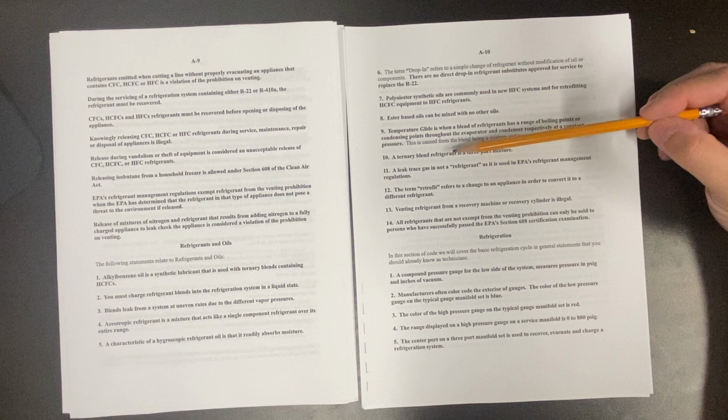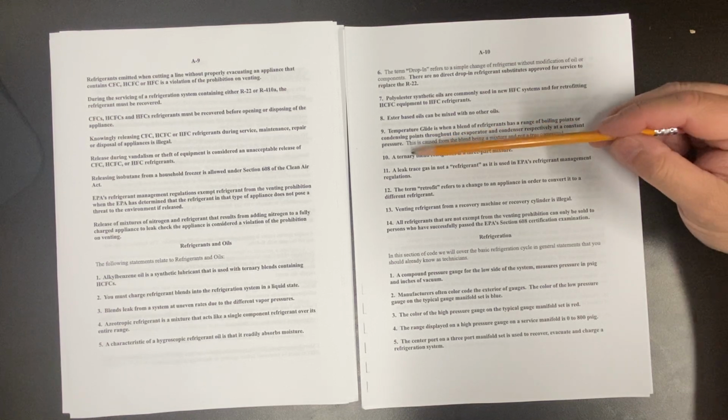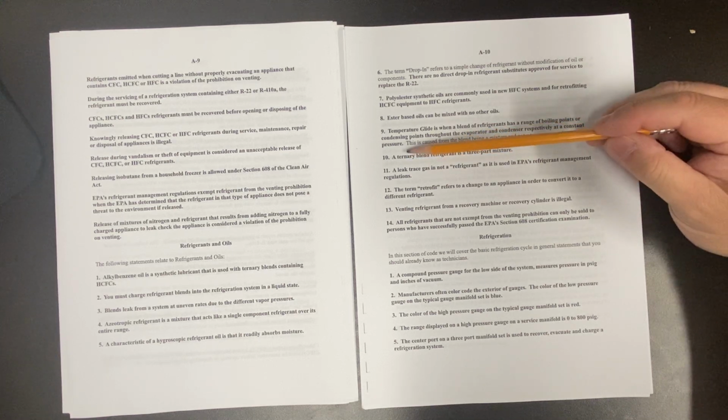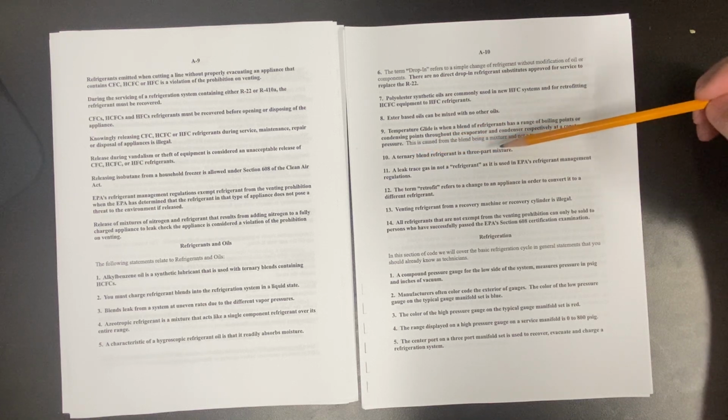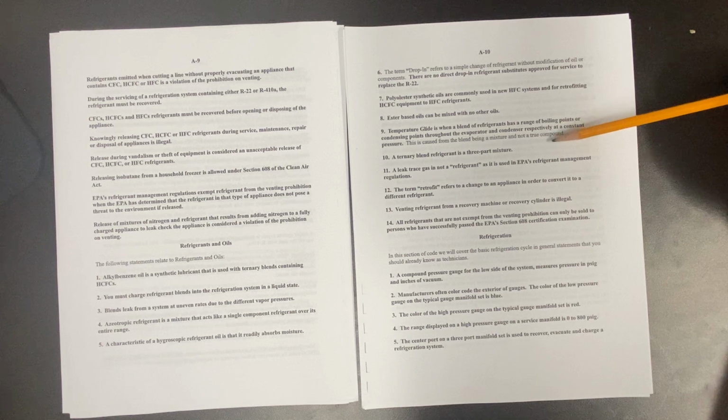A ternary blend refrigerant is a three-part mixture. So ternary, like the TER, that means three. So ternary, three, both start with T, is a three-part mixture. A leak trace gas is not a refrigerant as it is used in EPA's refrigerant management regulations.